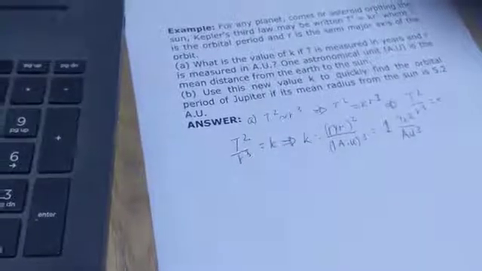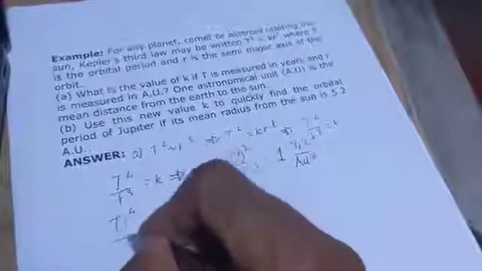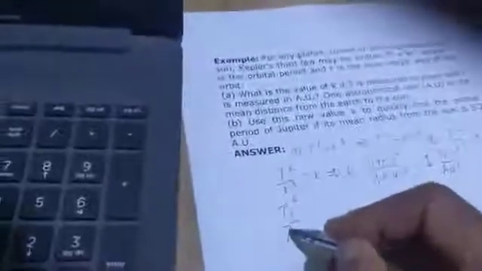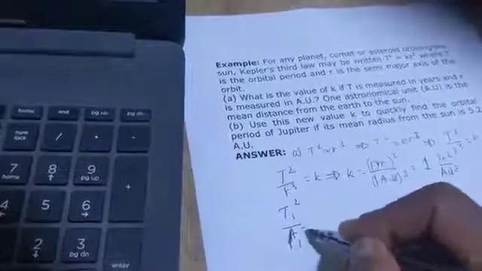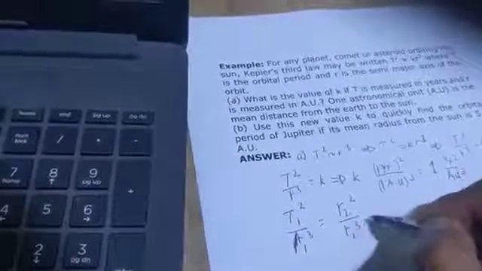Use this new value of K to quickly find the orbital period of Jupiter if its mean radius from the Sun is 5.2 astronomical units. Now here you can have that T1 squared over R1 cubed is equal to T2 squared over R2 cubed.